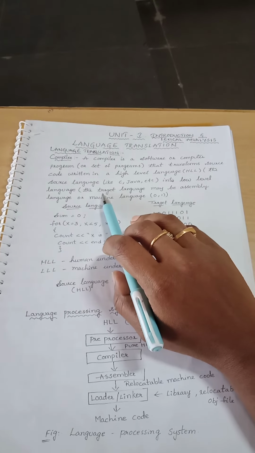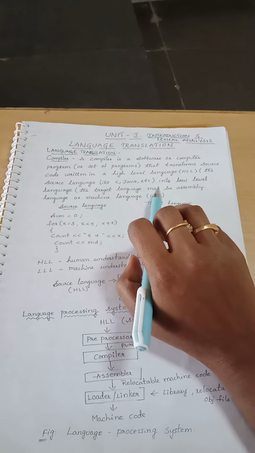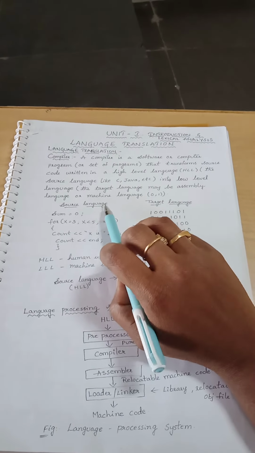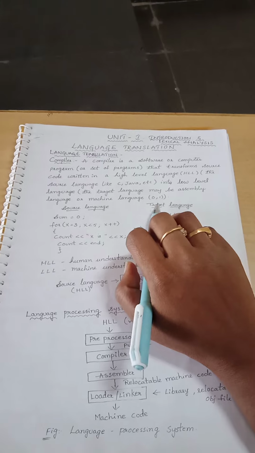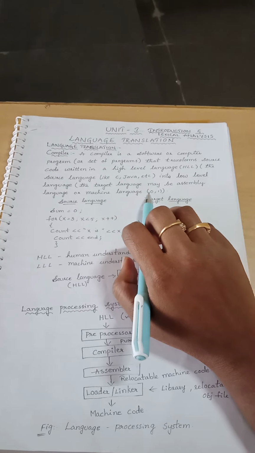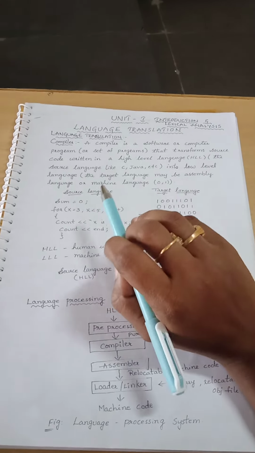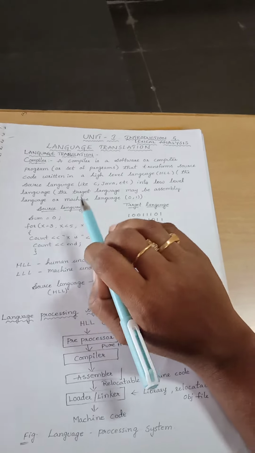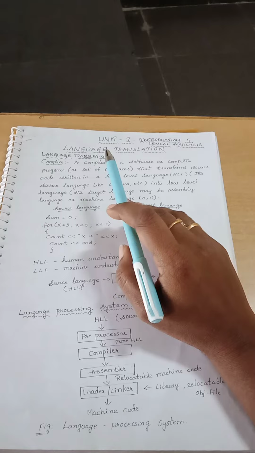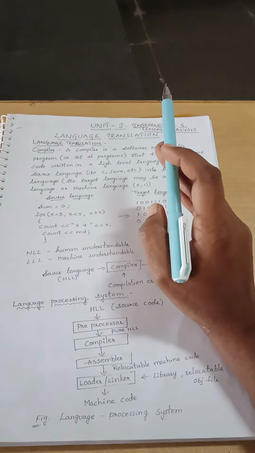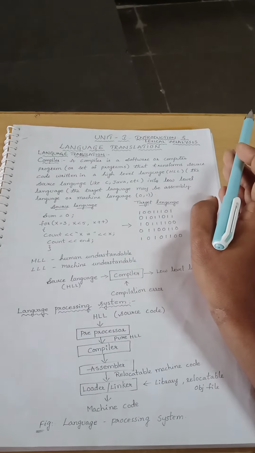That low level language is the target language, maybe assembly language or machine understandable language, which is a representation of zeros and ones. So overall, the work of the compiler is to convert the user program from high level language to low level language.